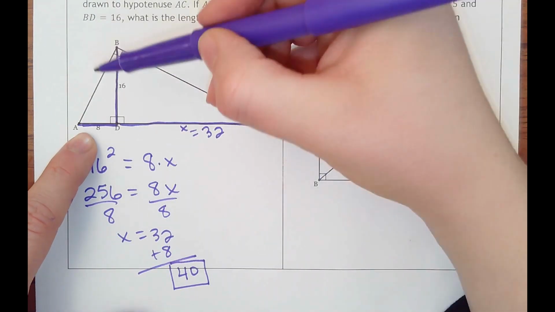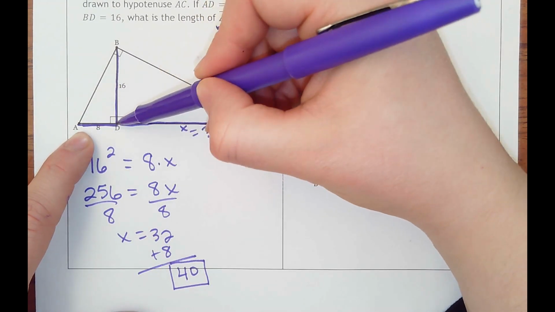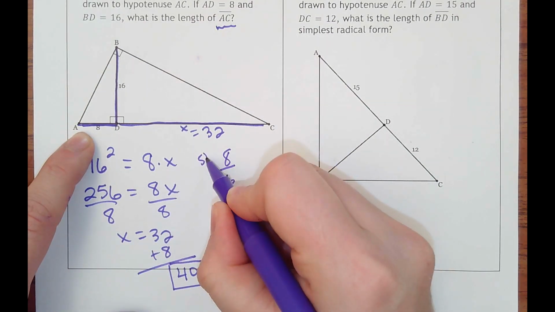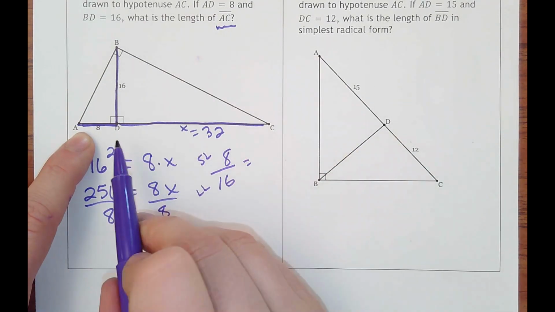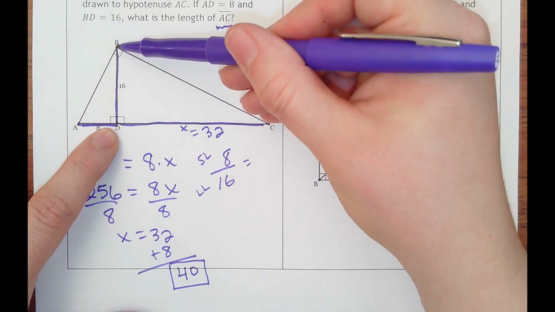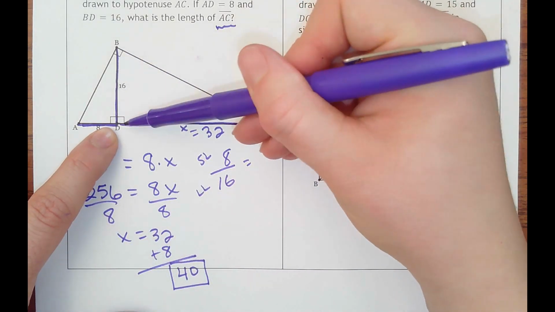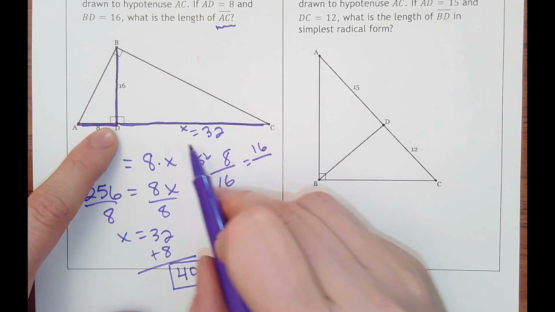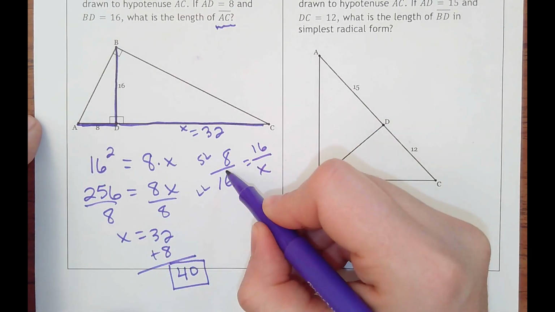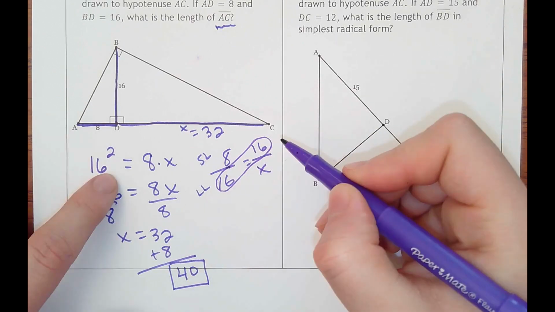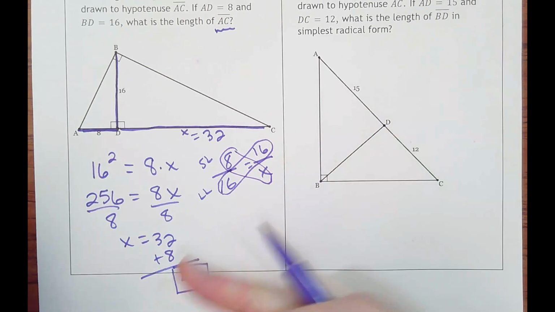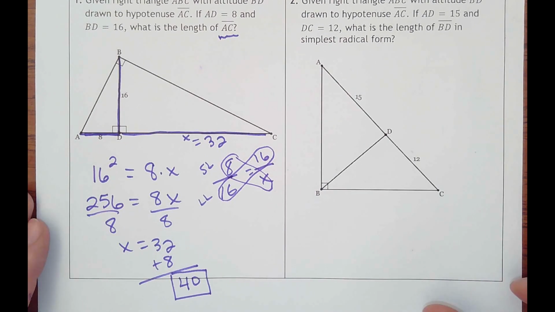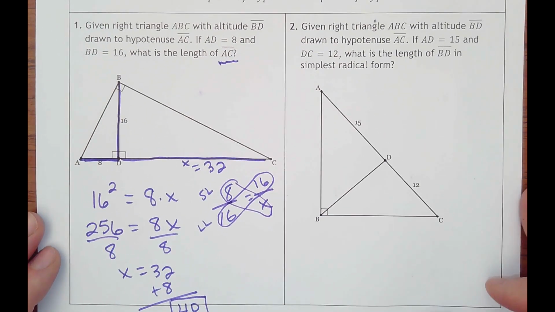The reason this works is because I'm still setting up a proportion where, in this little triangle, I have short leg to long leg is 8 to 16. And in this medium triangle, I have short leg is 16 to long leg, which I don't know, is x. So what I have is 16 times 16, or 16 squared, equals 8 times x. So if you don't like this formula, you can do exactly what you did before and set up a proportion and solve, and you'll get the same answer.